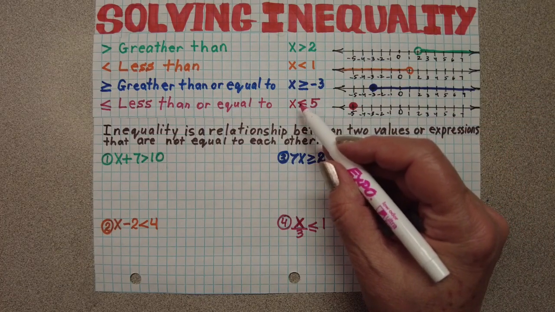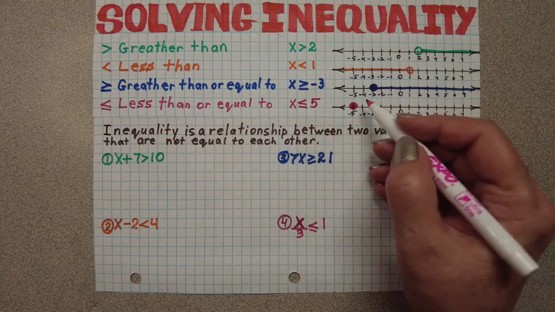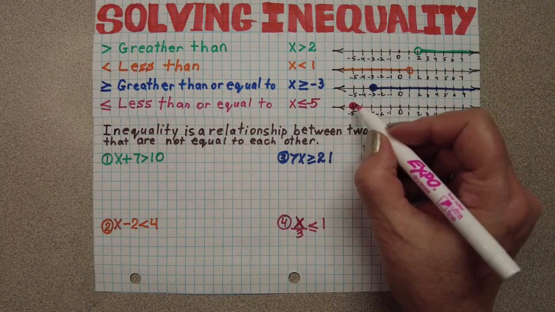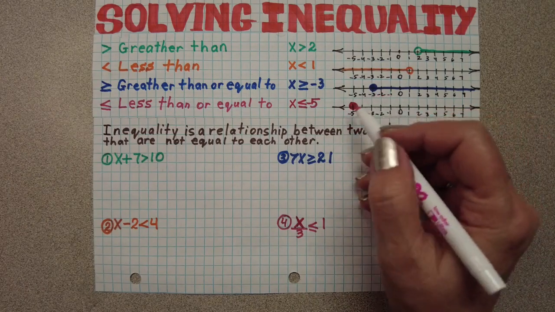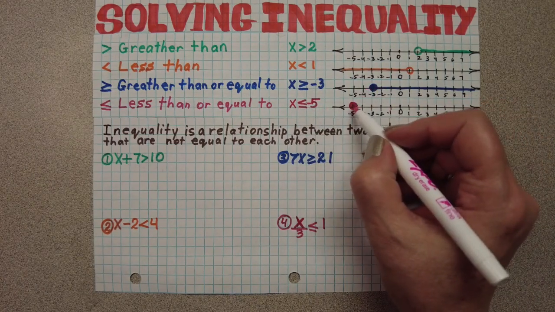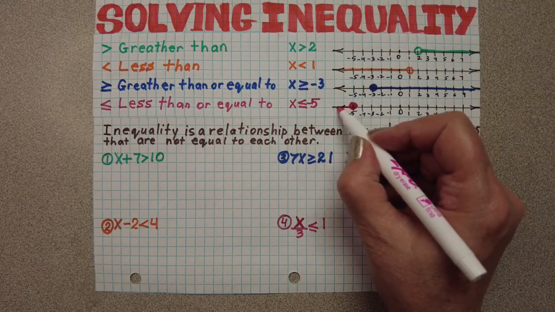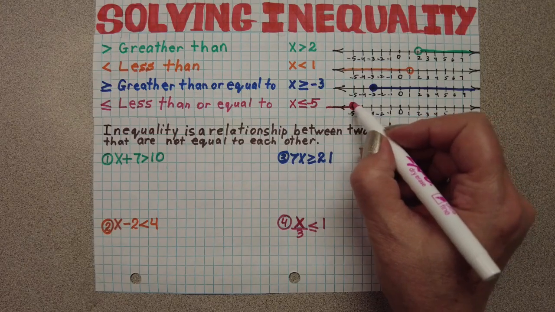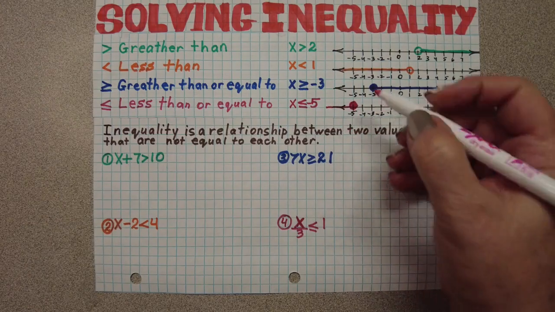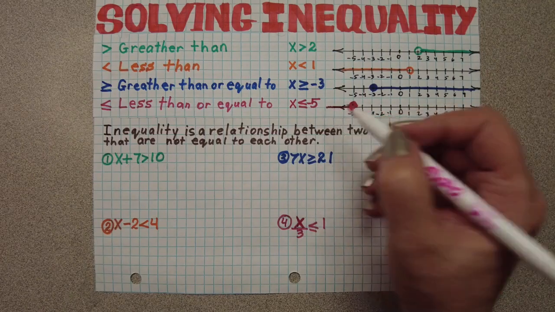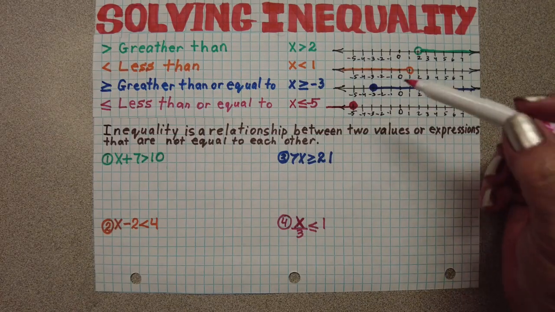All numbers less than negative 5, so all numbers to the left, including negative 5, can be correct answers.